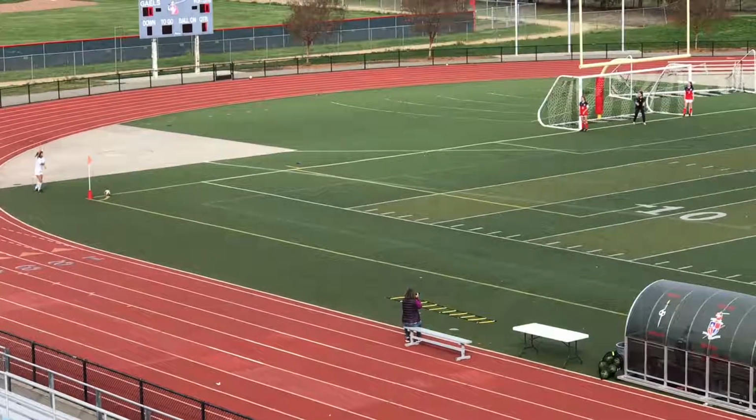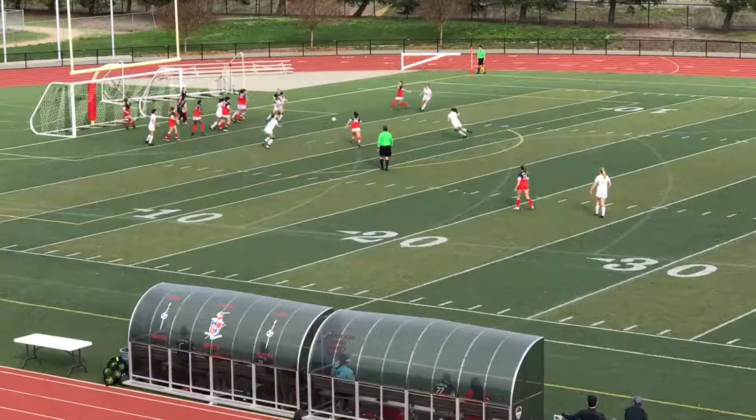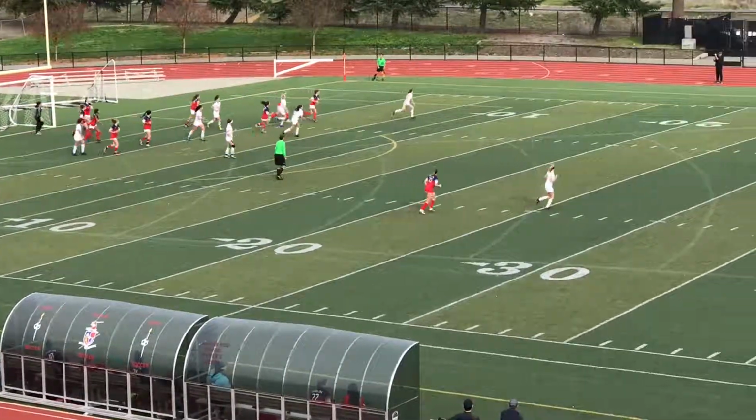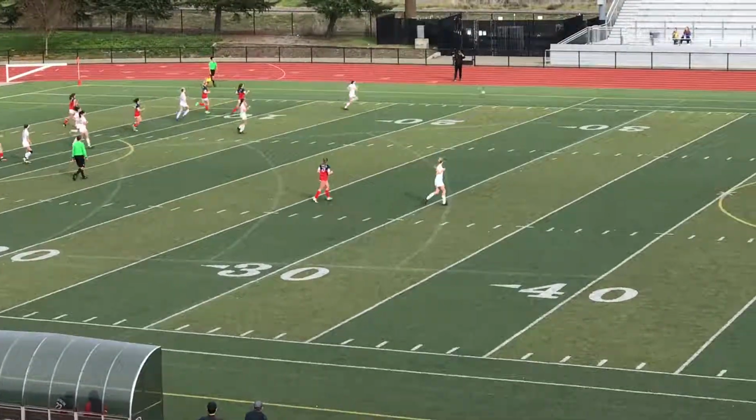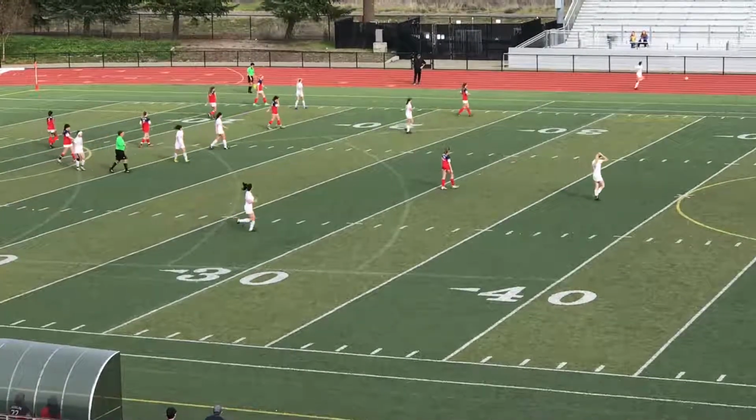All the Windsor players set at the back post. Sent high right into the center. Finally cleared by Dublin High. And that goes out. Throw in Windsor.